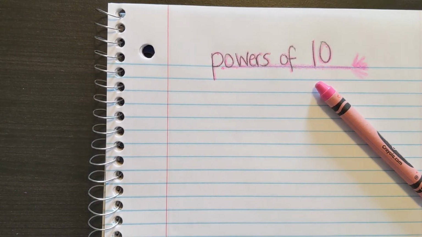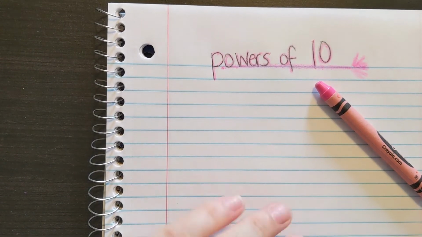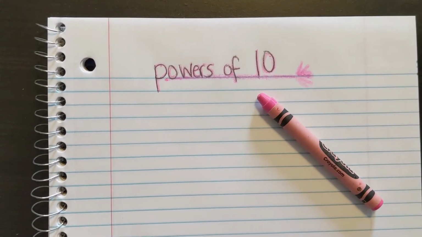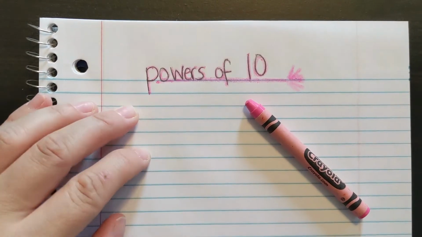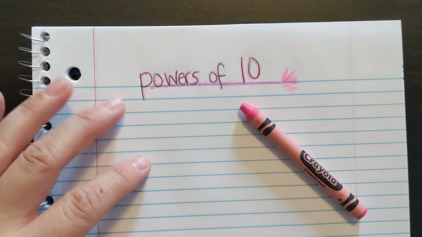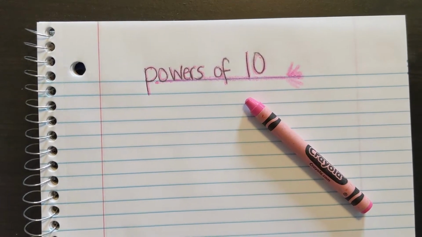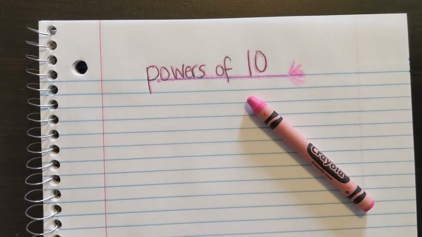Here we go. We are ready to learn what powers of 10 really are. And you might already know this, but it is a good review to go over. And for those of you who don't know it, you're going to learn it right now. It's pretty awesome. Powers of 10 are one of Ms. Fisher's favorite things about the base 10 number system in our mathematics.